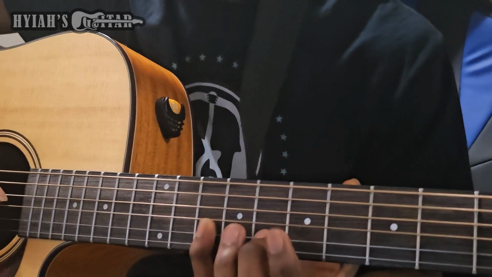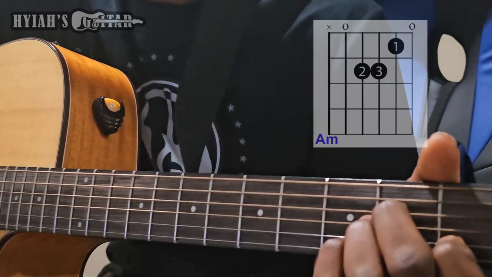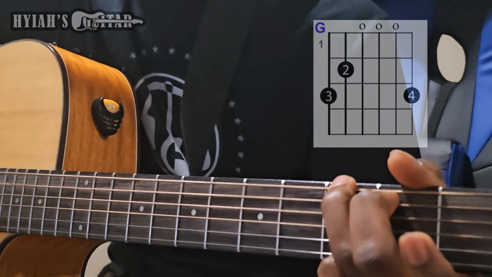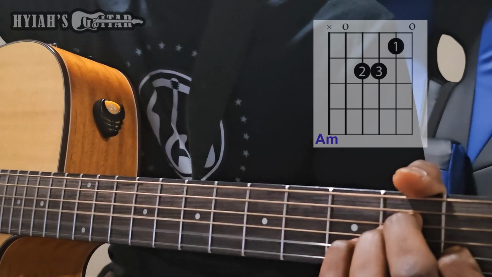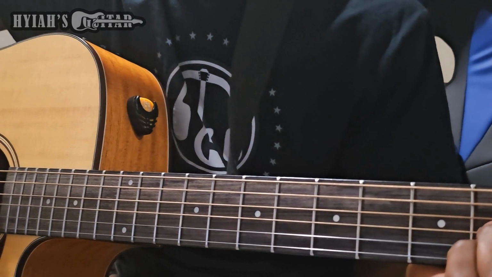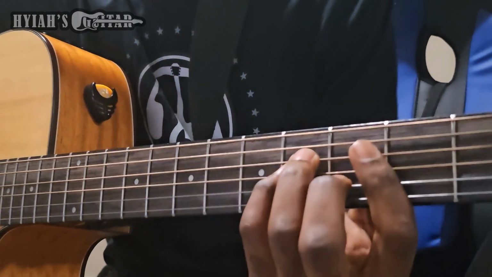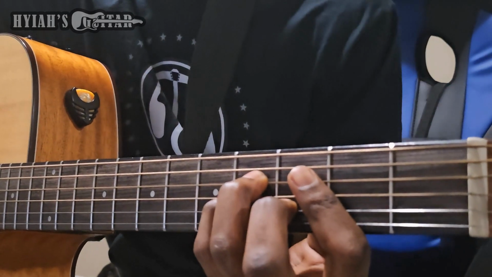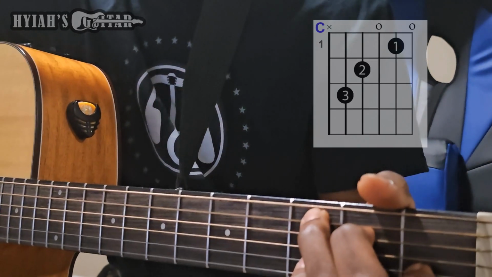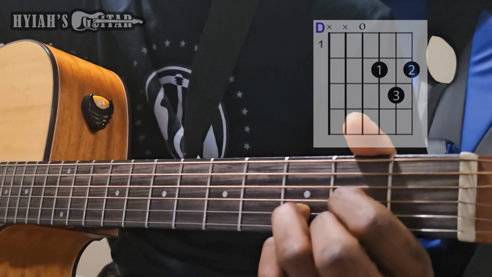The re, the number 2, is the A, so we play A minor there. And the 3 is also another minor, and we've not learned the bar chords yet. And the 4 is a major chord. 5 is the D.